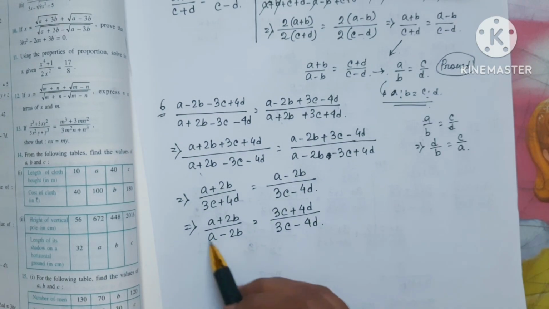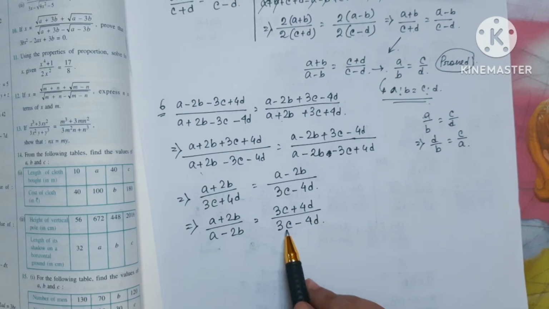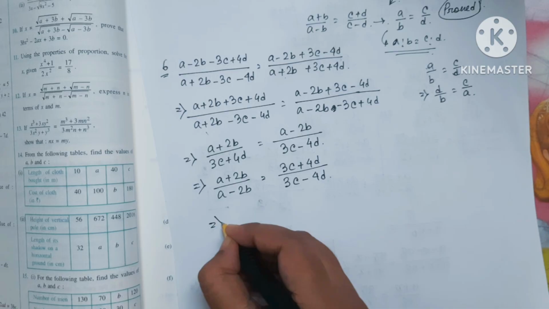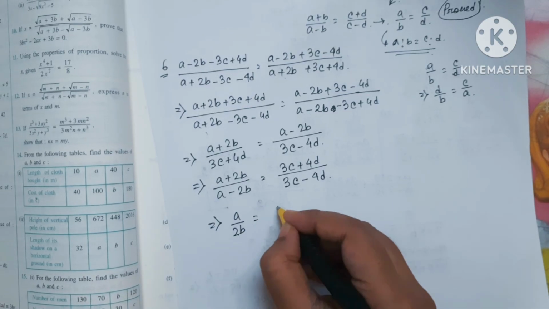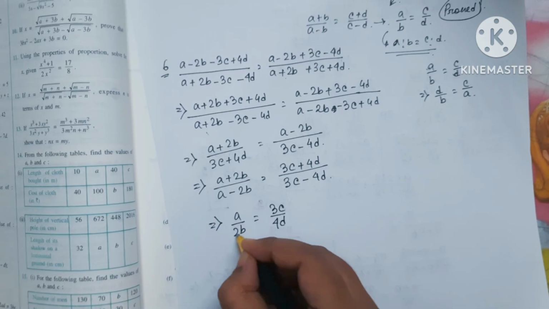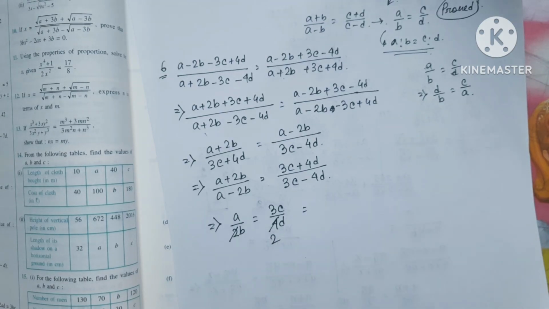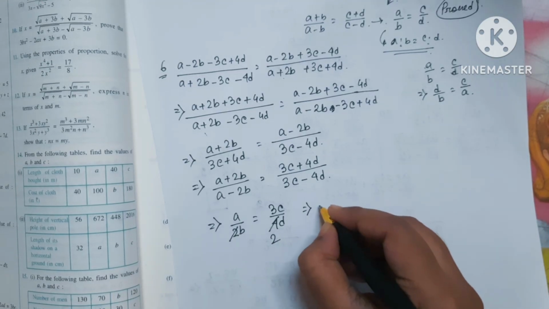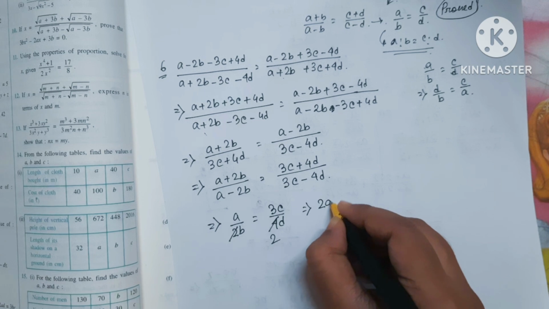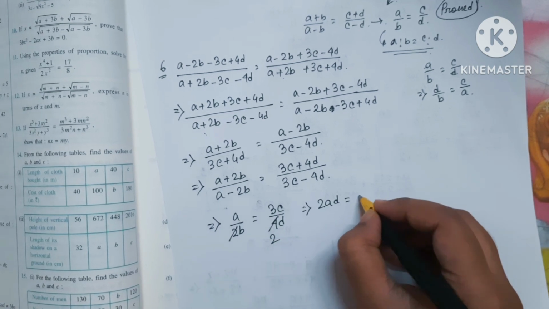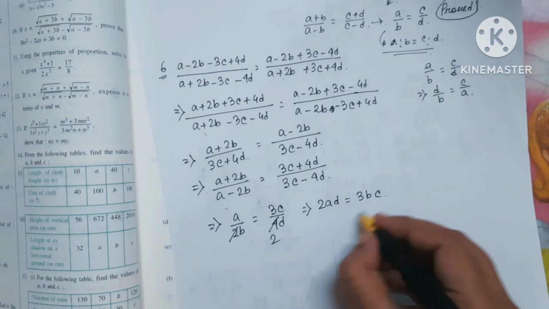Now again, this is componendo dividendo form. See, a plus 2b, a minus 2b, 3c plus 4d, 3c minus 4d. So you can write that implies a by 2b is equal to 3c by 4d. You can omit 2 and 4, so you will get 2. Now from here you can write, if you cross multiply, 2ad equal to 3bc. Proved.